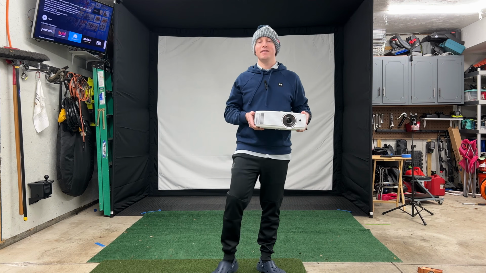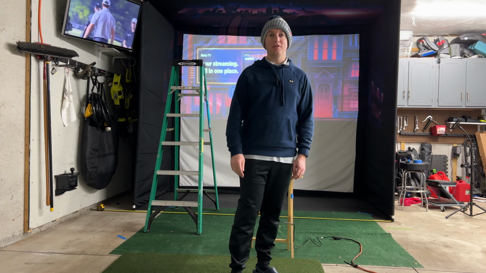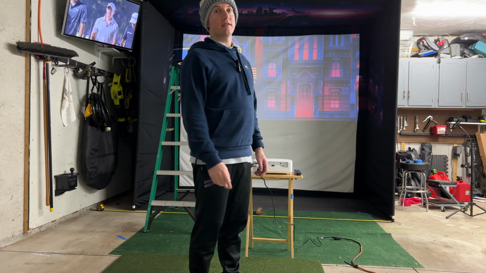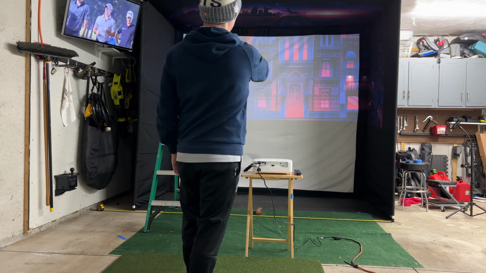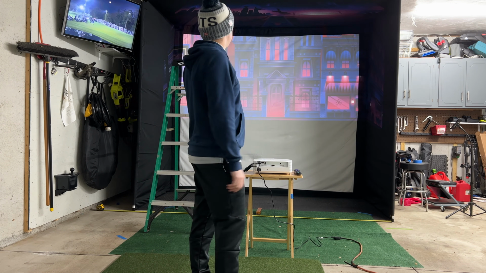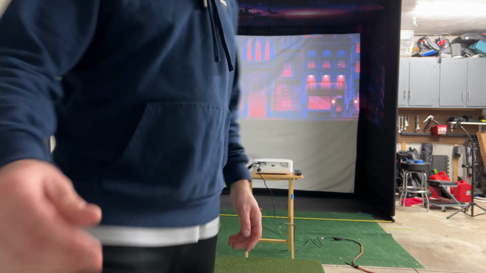So I'm pretty excited for this. Alright, so first issue noted, if you can't tell, my garage is way too bright for this projector, but I also have really bright lights. So if I turn off these lights over here, it's actually not bad, you can see it pretty good. So I'm gonna have to mess with the lights a little bit, but right now, we'll take you over here.